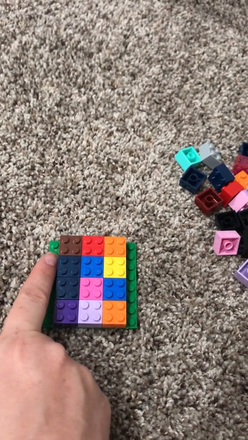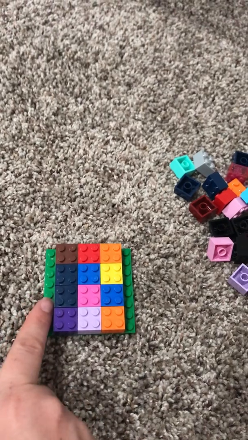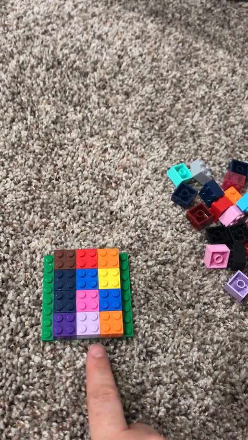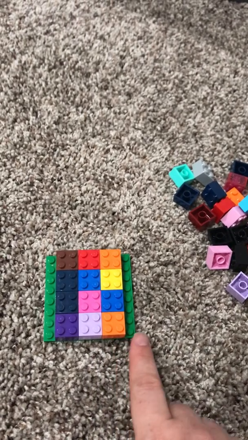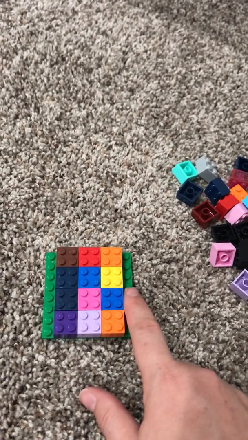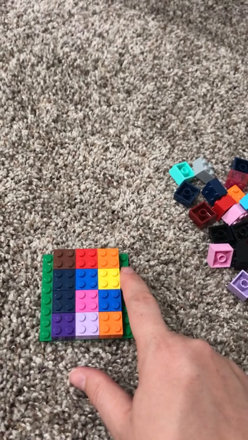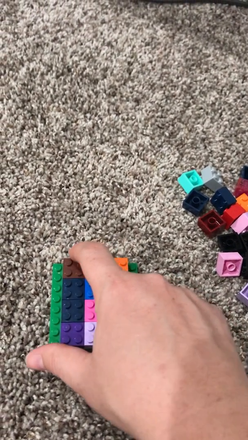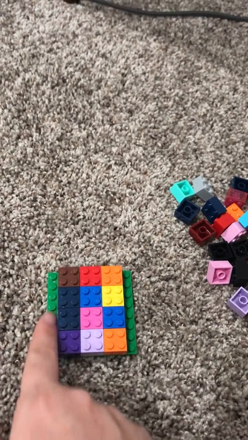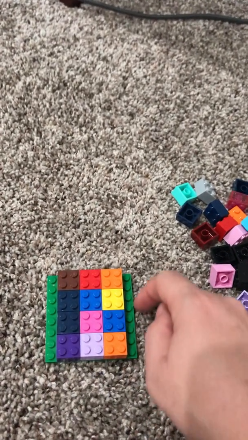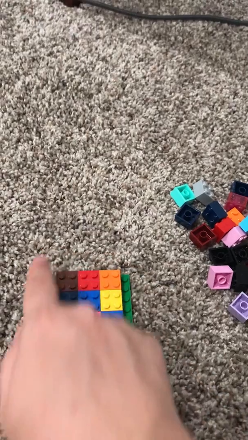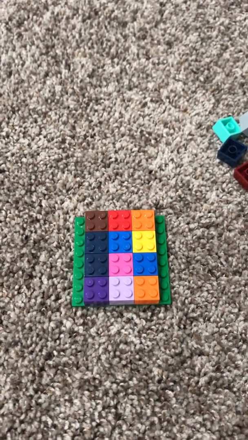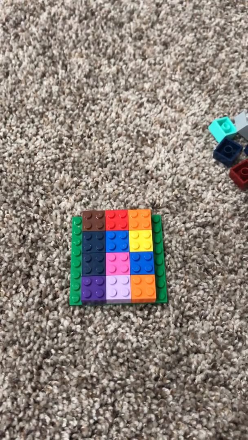That's 1 square, 2, 3, 4, 5, 6, 7, 8, 9, 10, 11, 12, 13, 14. It takes 14 squares to go all the way around my rectangle. So my perimeter would be 14 units.